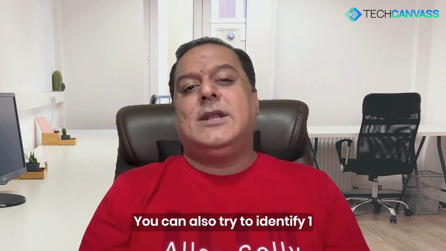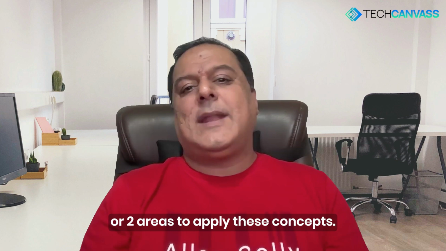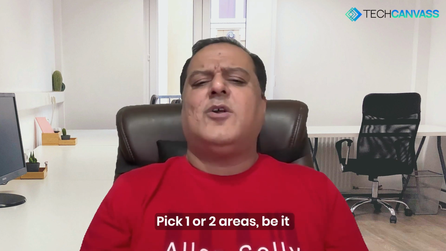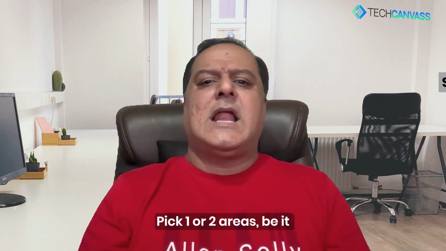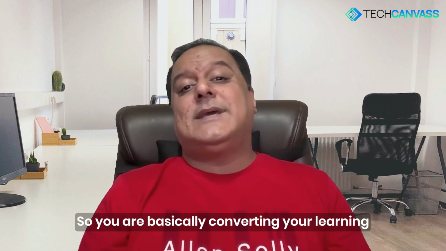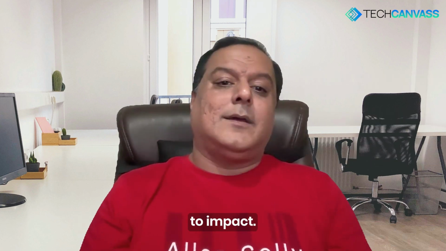You can also try to identify one or two areas to apply these concepts. Don't try to apply everything at once. Pick one or two areas, be it stakeholder analysis, root cause analysis, or value assessment, and consciously apply them in your current project. So you are basically converting your learning to impact.